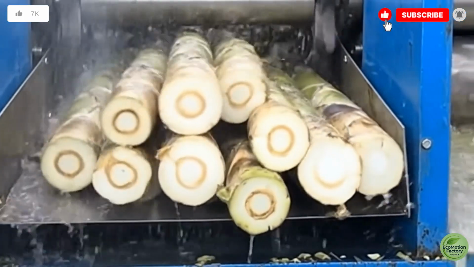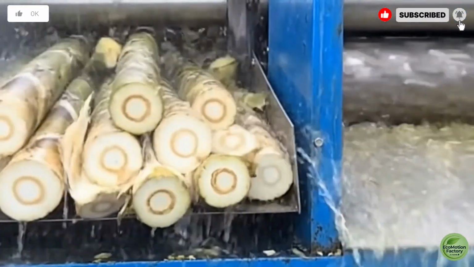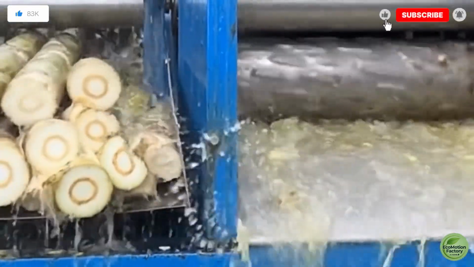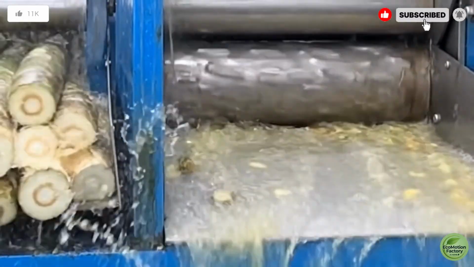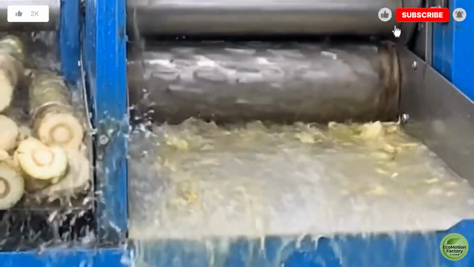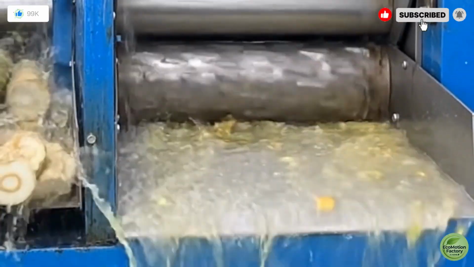These thick sugarcane stalks are fed into the industrial crusher. The machine's rollers rotate, crushing the stalks to extract the juice. Water sprays help process the cane, producing a steady flow of liquid.